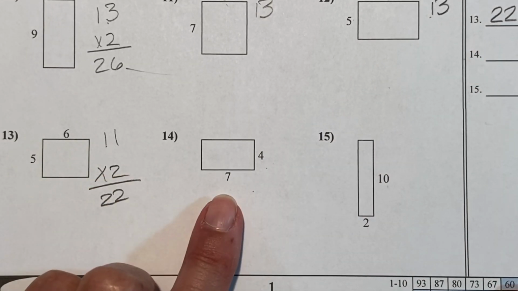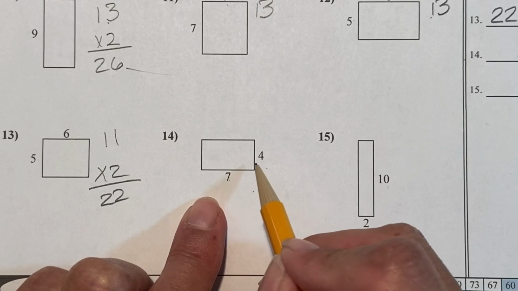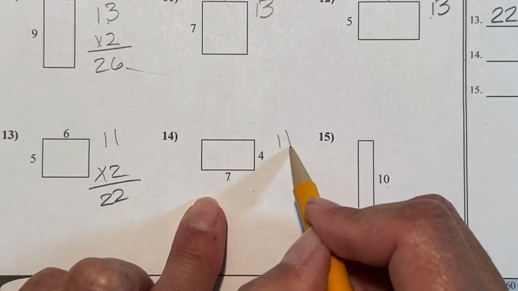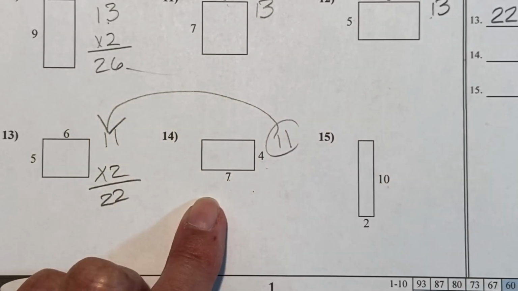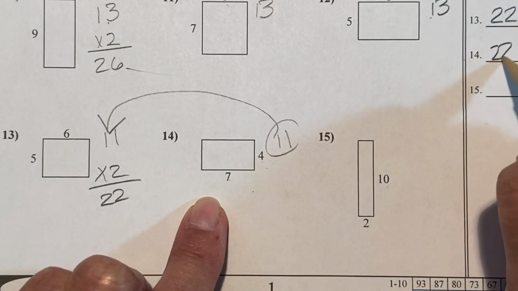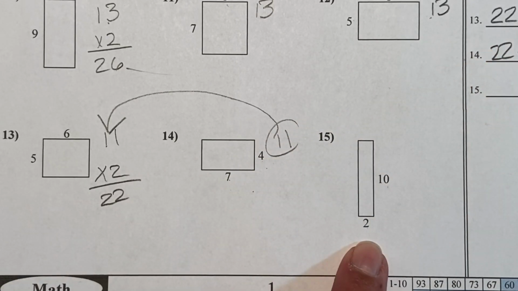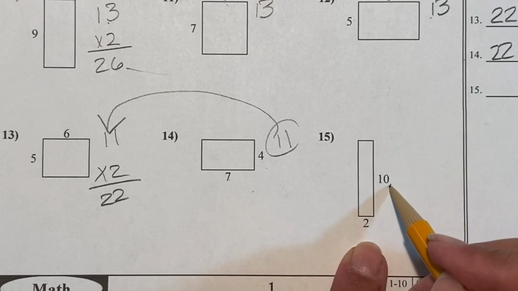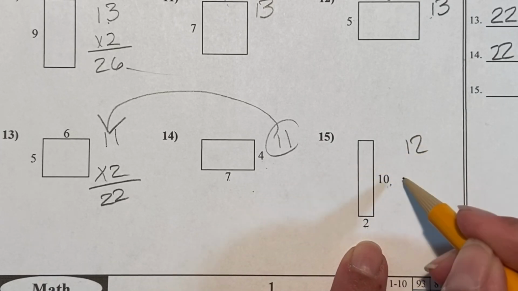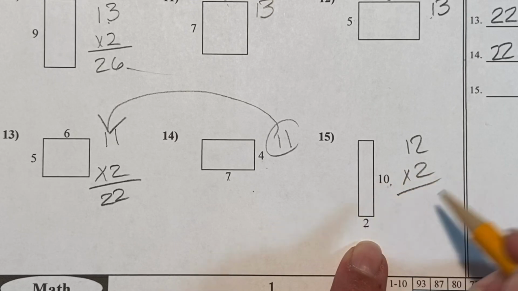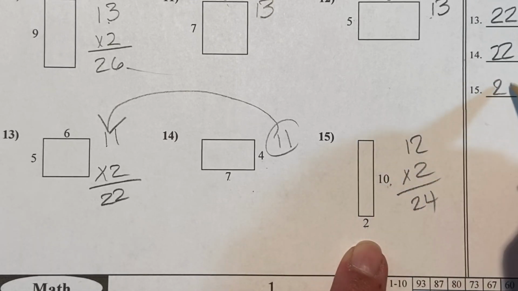Let's take a look at number 14. 7 plus 4, another 11. Guess what? I just did an 11 here. My answer is going to be the same, 22 inches. And number 15, 10 plus 2 is 12. Double the 12, I get 24 inches. That is the perimeter.